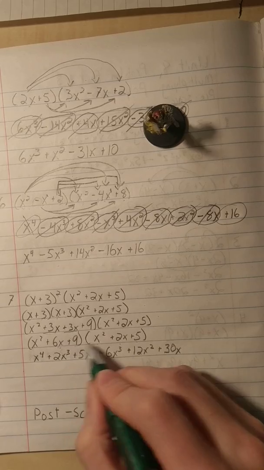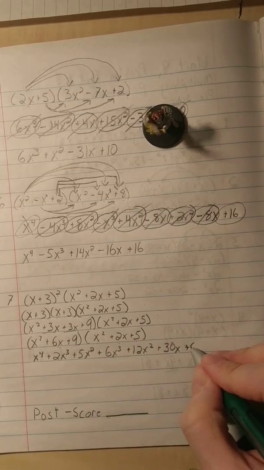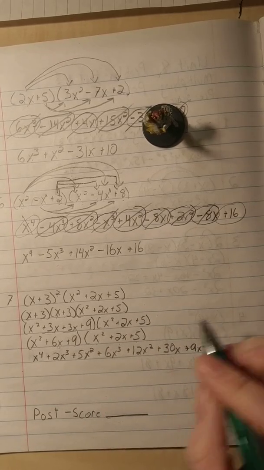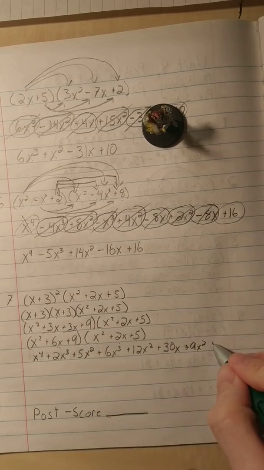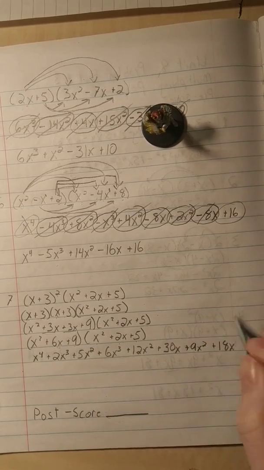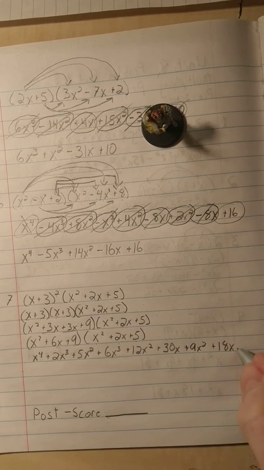Lastly, we have the 9. 9 times x squared will be 9x squared. 9 times 2x will be 18x. And 9 times 5 is 45.